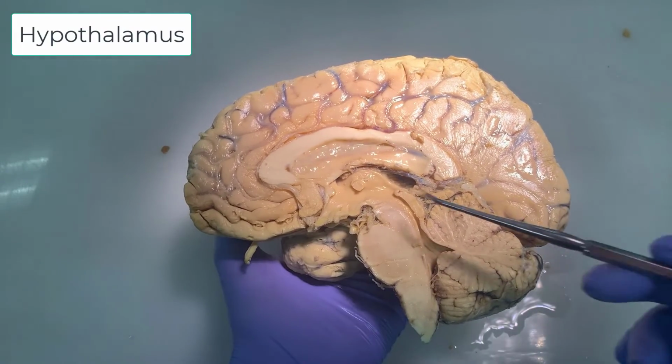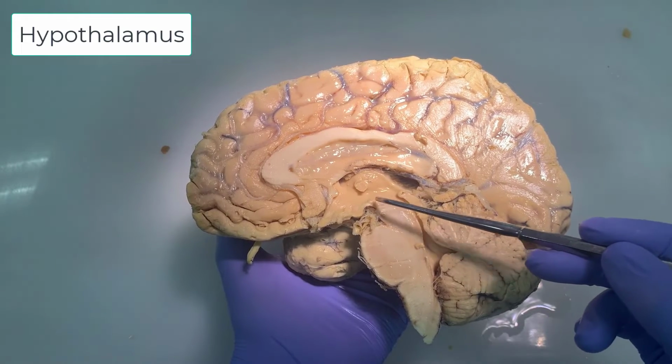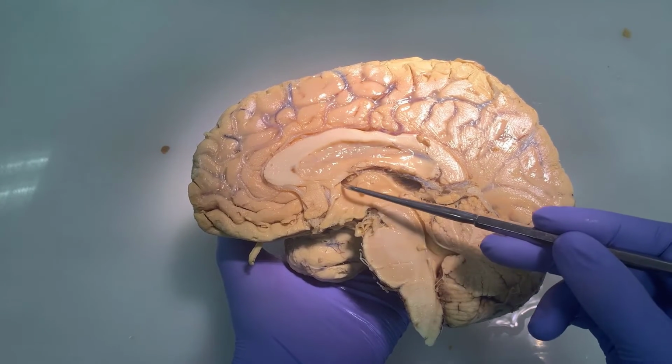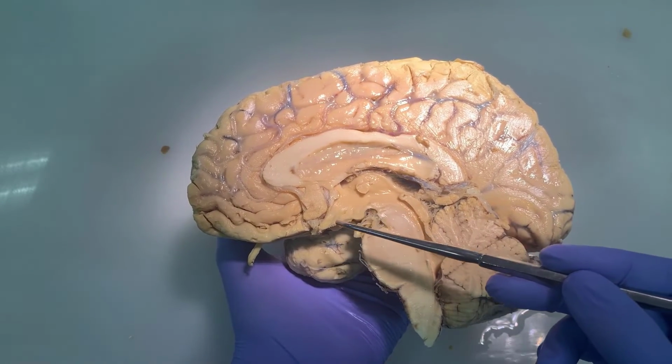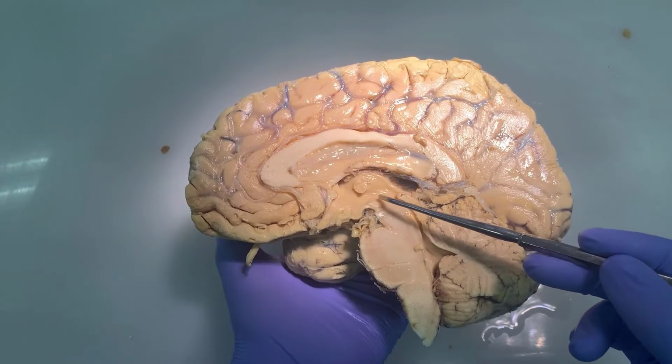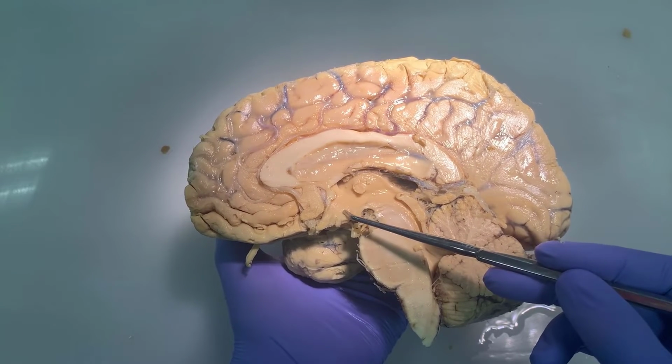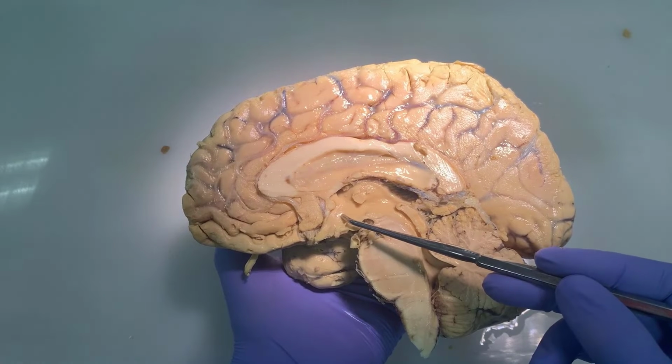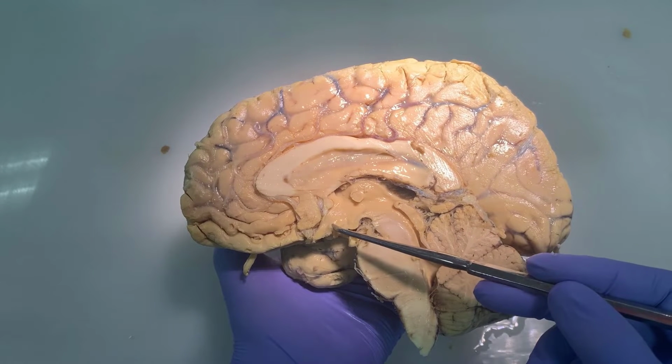The hypothalamus is located below the thalamus and is made by numerous nuclei with highly specialized functions. The major function of the hypothalamus is to maintain the homeostasis of our body.